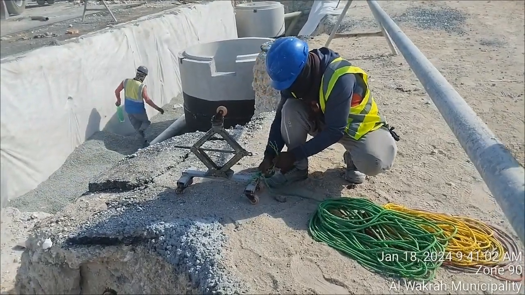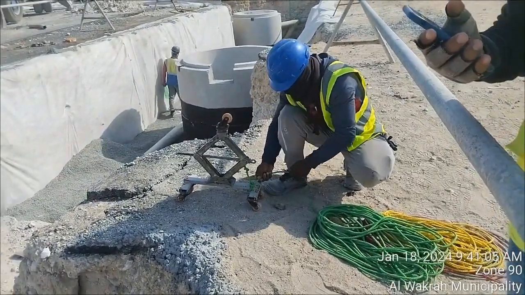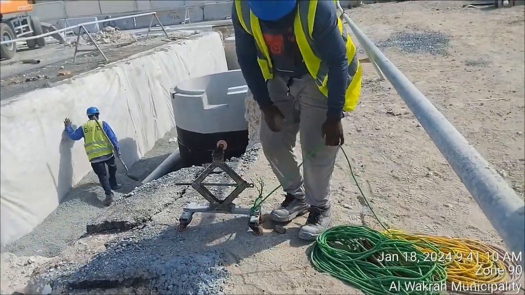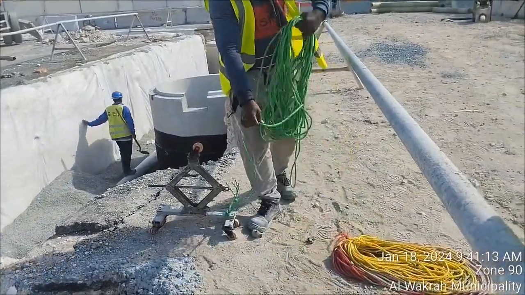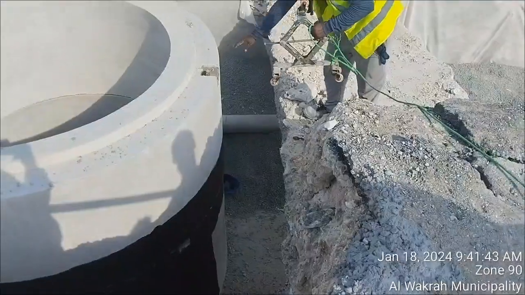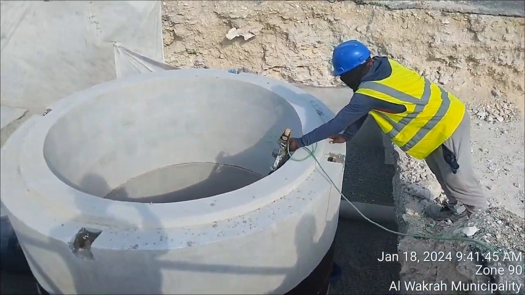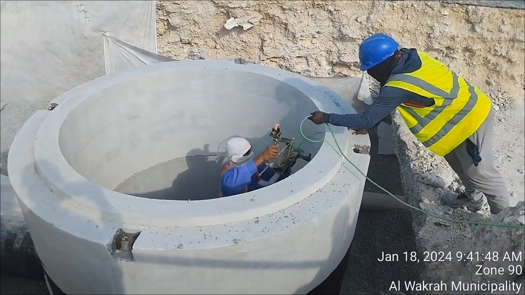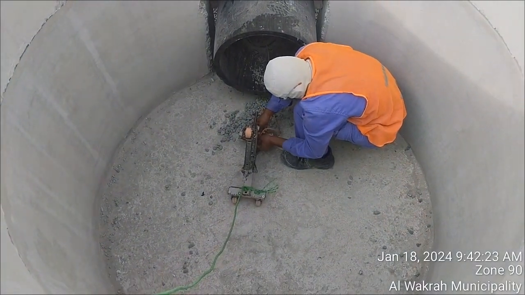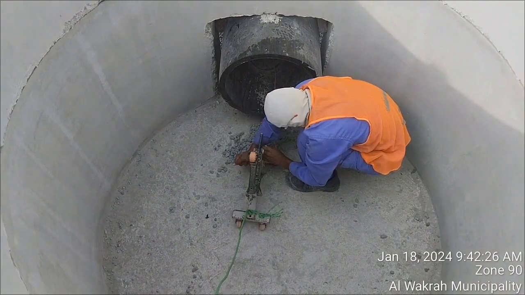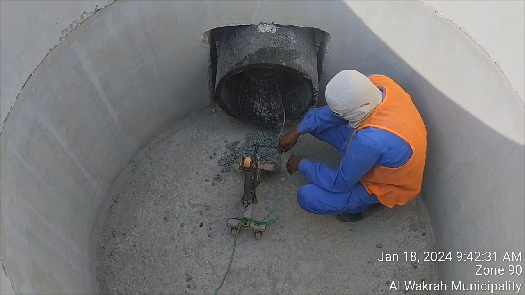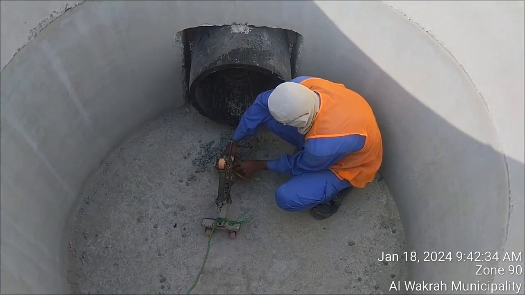Now it is as per the height of the pipe. We check the level and we check the height of the pipe. So now we will fix the rope at one side of the Mandrel and the other side of the Mandrel. You can see it here. We fix it on one side of the Mandrel and the other side as well. Now we will lower this Mandrel into the manhole, and it will be pushed to the other side of the manhole.